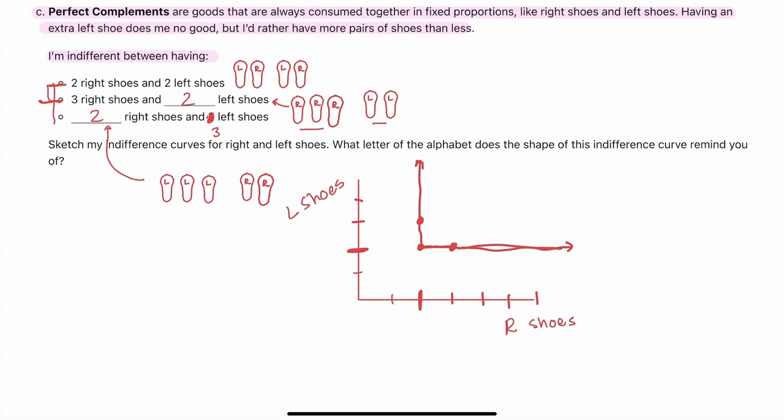And then consider down here. What would an indifference curve look like down here? Here's me with 1 pair of shoes, 1 right and 1 left. I can keep on getting more left and I'm still indifferent. I can keep on getting more right-hand ones and I'm still indifferent. I'm not happier until I get more of both. So indifference curves for perfect complements look like the letter L. That's what I'm looking for there. Pretty cool. Okay, let's move on to the next question.